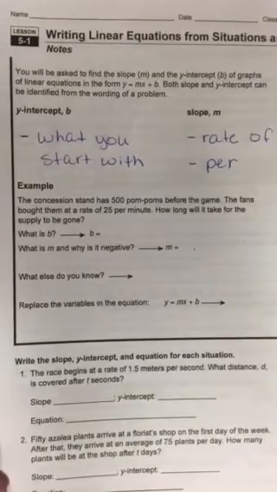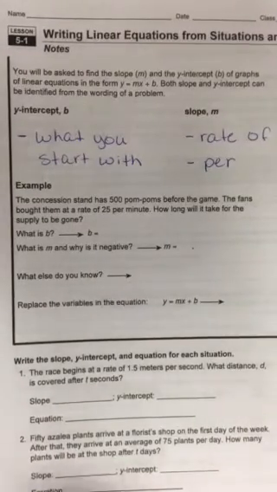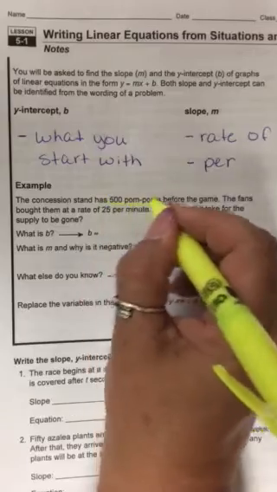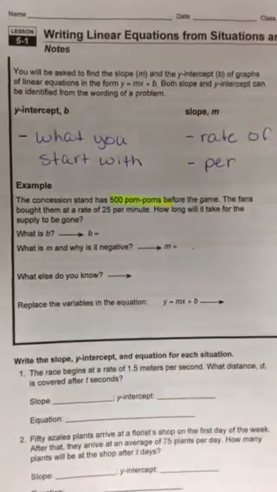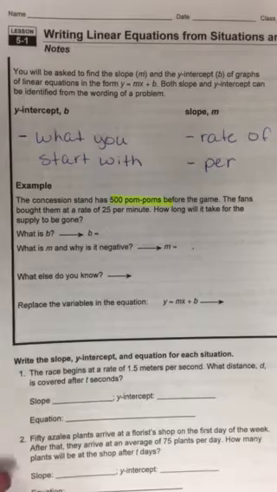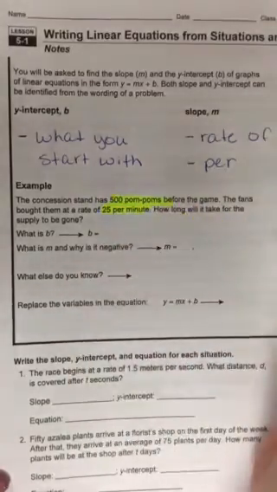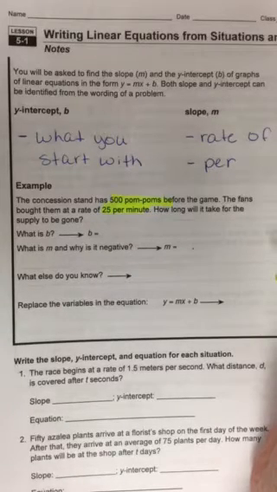So let's look at this first example. These aren't too hard. It says a concession stand has 500 pom-poms before a game. The fans bought them at a rate of 25 per minute, not 25 cents, sorry.